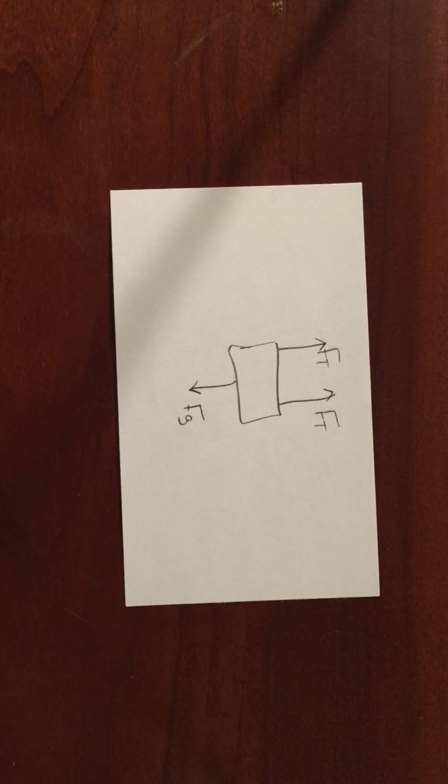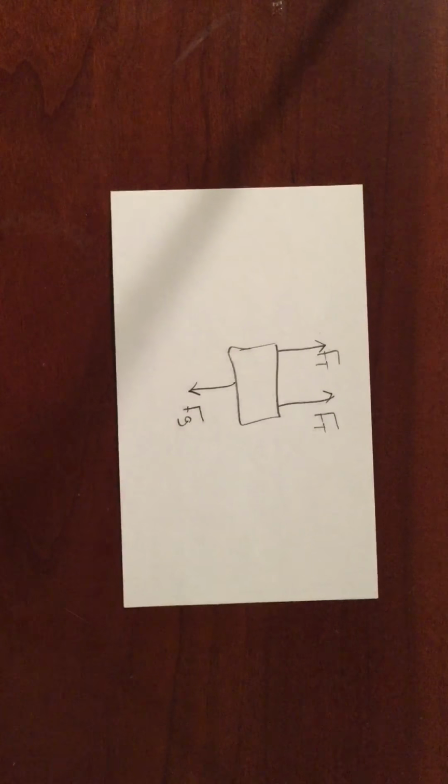It's not on a surface. And there's no force of friction because it's not being pushed or moved against a surface. So this will be your complete force diagram.